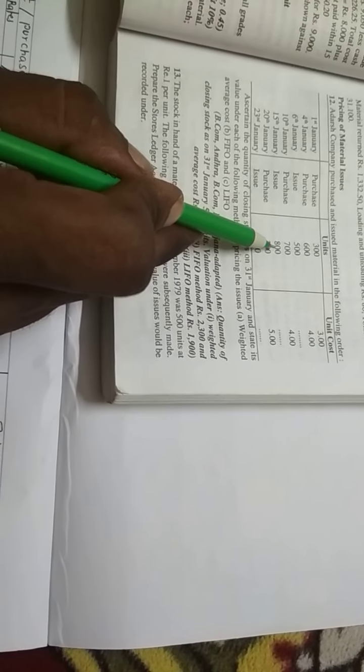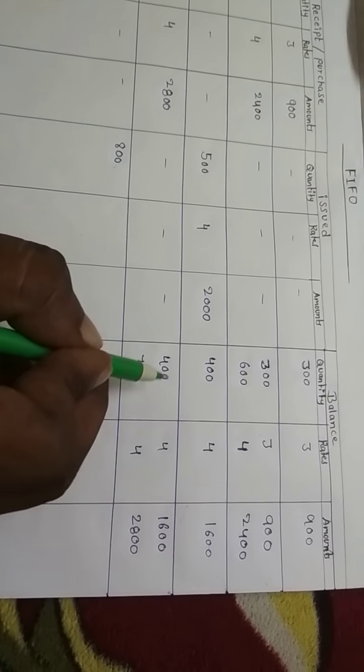Now coming to the next date, on 15th January. On 15th January we have issued 800 units, unit cost is not given. So in the purchase column, 800 units. As I already said, we are preparing FIFO. First we have to give the preference to the first, because FIFO stands for first in, first out.